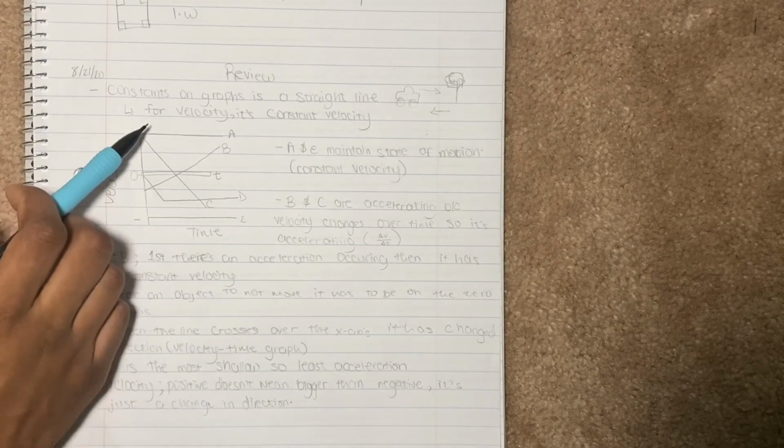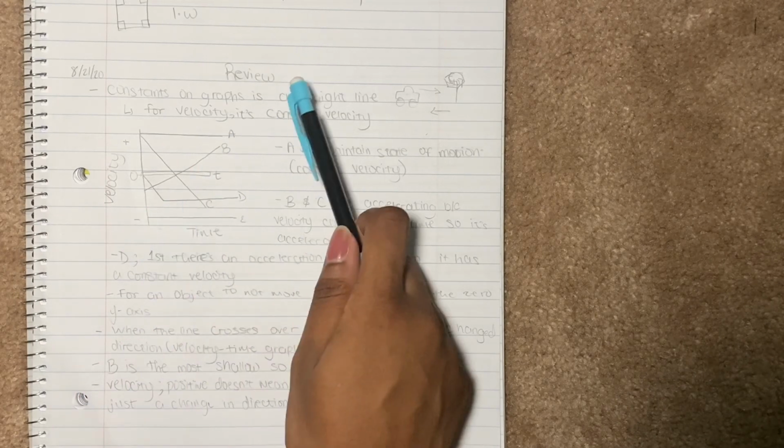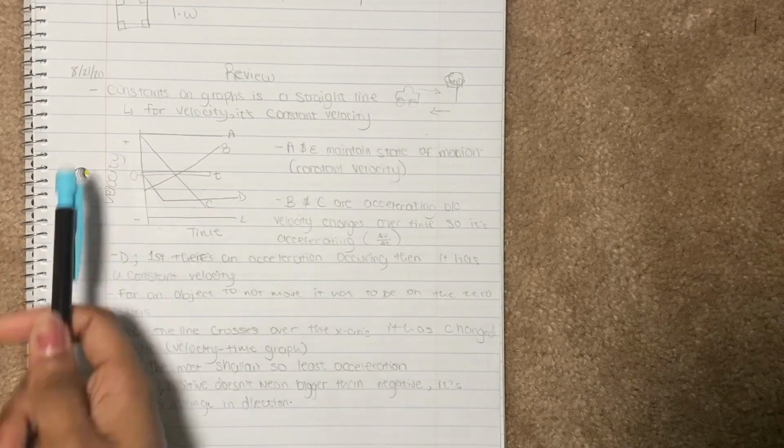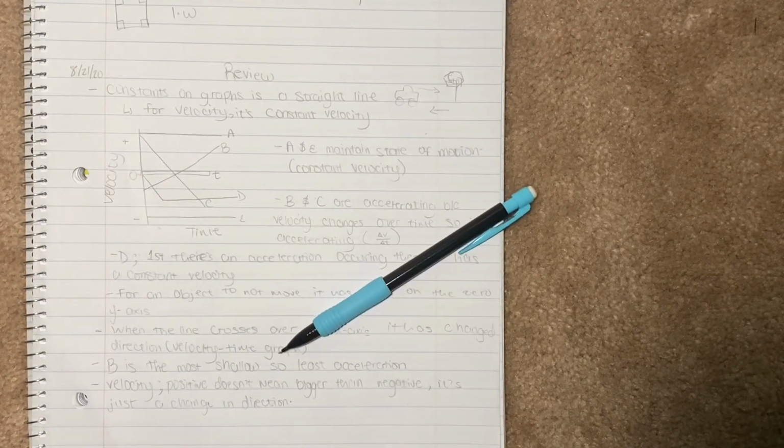So basically, it's a change in direction. Positive and negatives don't really matter. It just shows you what direction it is moving in. And once you let that sit in, it all works out. And the last thing would be B is the most shallow, so it has the least acceleration. Again, my picture doesn't really help you see that, but you can look up pictures of velocity time graphs, and it'll show you how it actually looks, and you can see which one is shallow, which one is deep, and which one is accelerating faster.